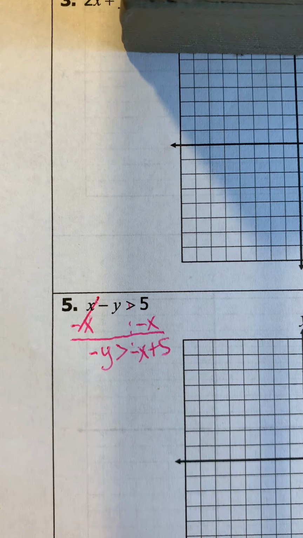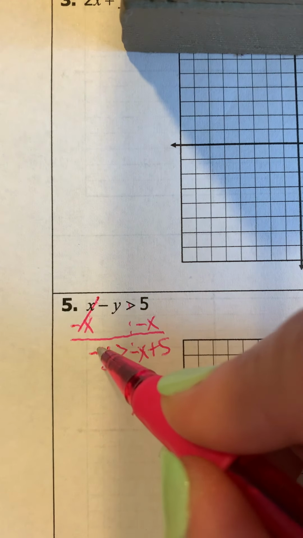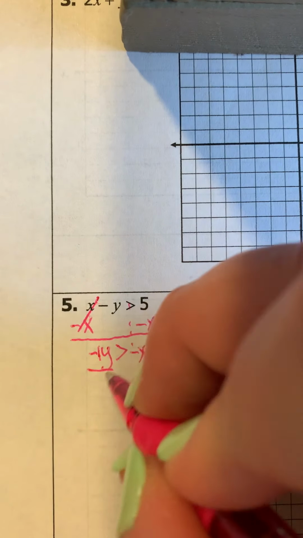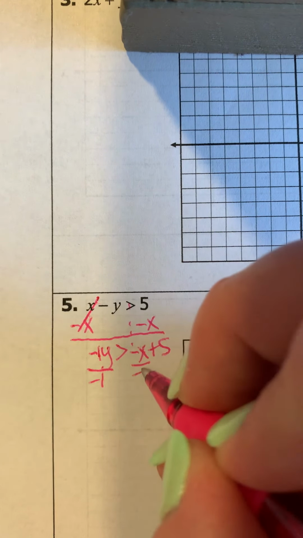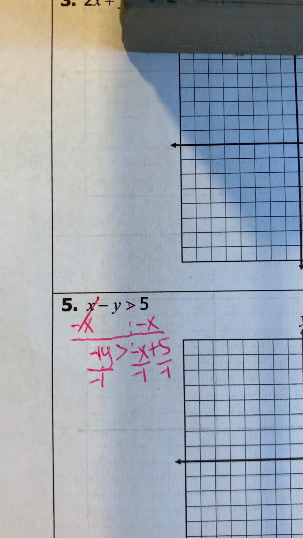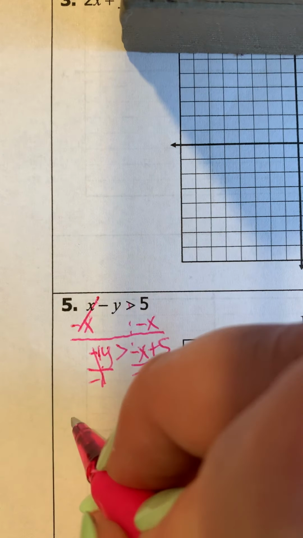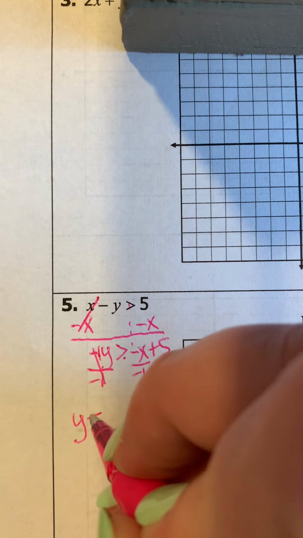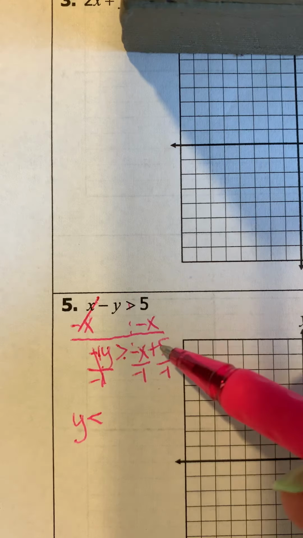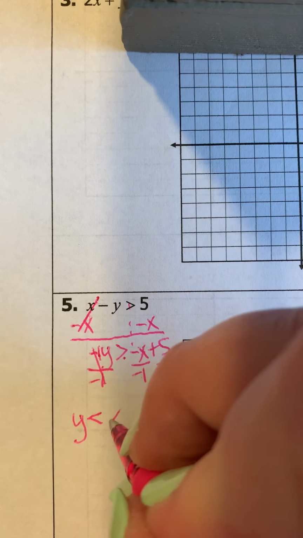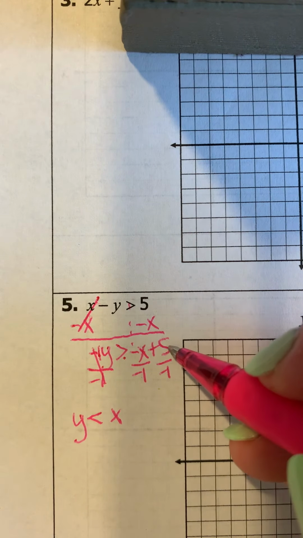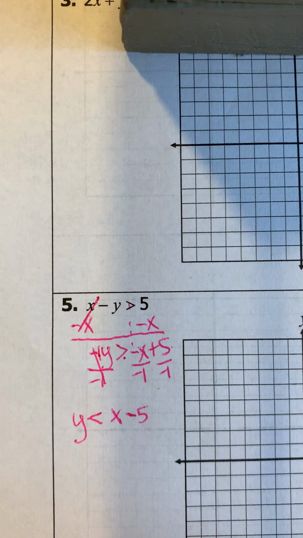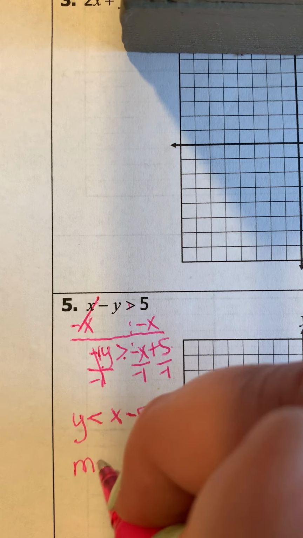So now this y technically isn't by itself. We pretend that there's a negative 1 in front of it. So to get rid of that negative 1, I have to divide everything by negative 1. So not making the same mistake that we did last time, we have to flip the inequality sign from greater than to less than. Okay, here a negative and a negative is going to make a positive x. And then a +5 divided by negative 1 is going to make a negative 5. So our slope is 1.